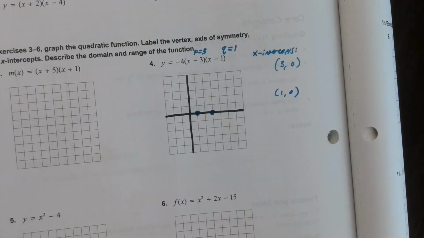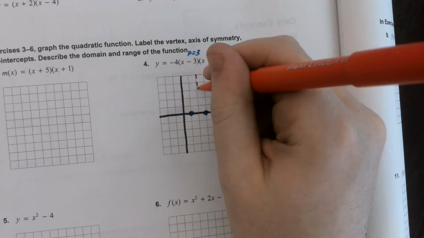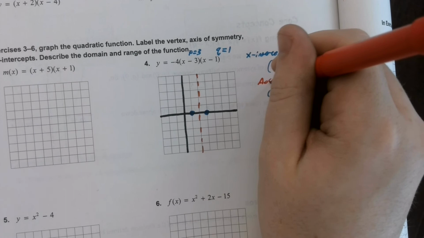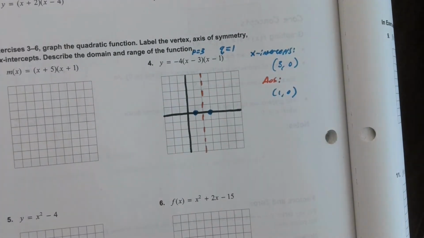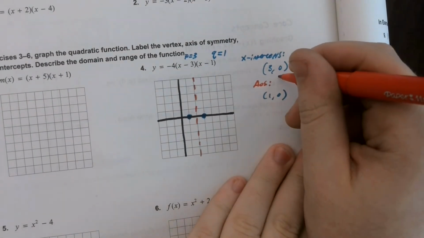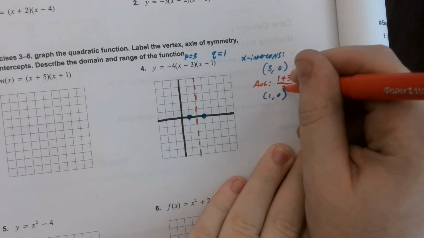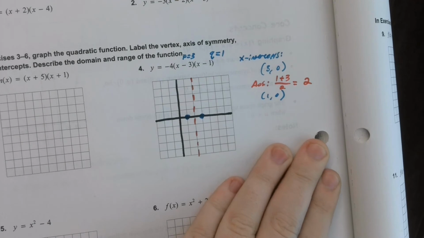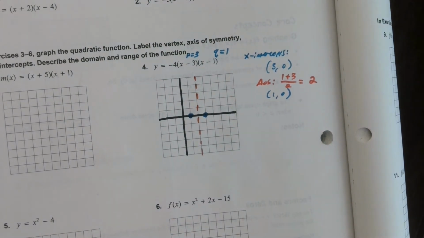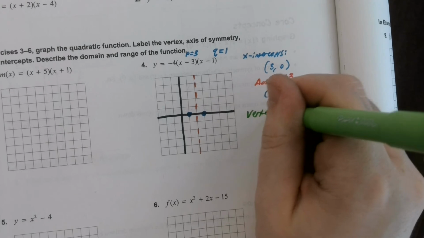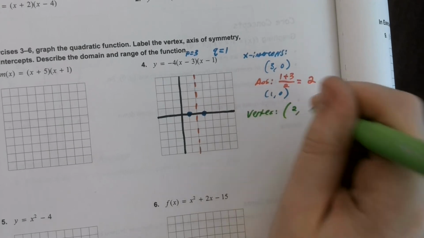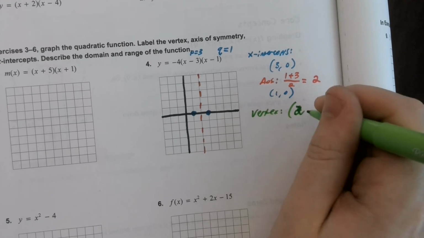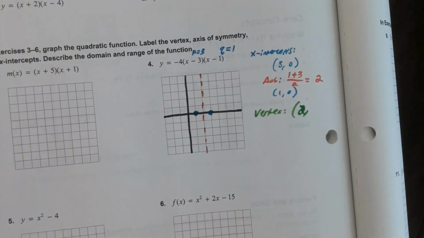And we know our axis of symmetry is going to be halfway between them. What's halfway between 1 and 3? We could use our formula to figure this out. To do so, we add 1 plus 3 and then divide by 2. That'll give us 2 as our axis of symmetry. Which means we also know part of our vertex. We know our vertex is going to have that x value as its x value. So our vertex is going to be at 2 comma something.